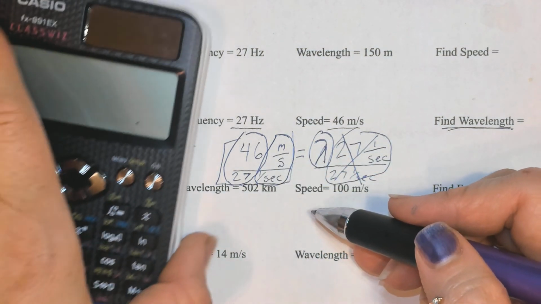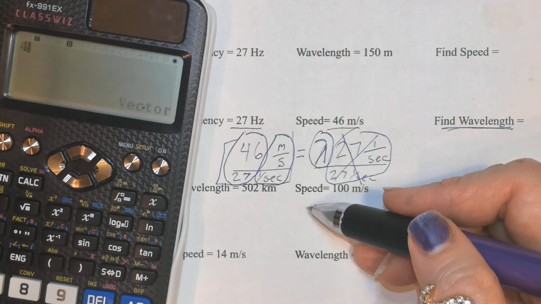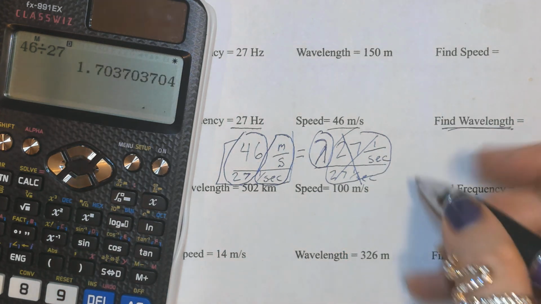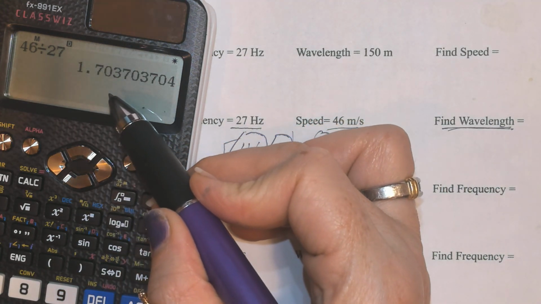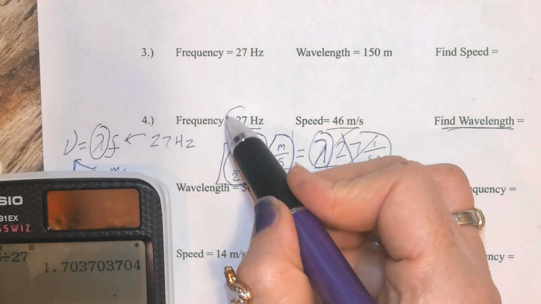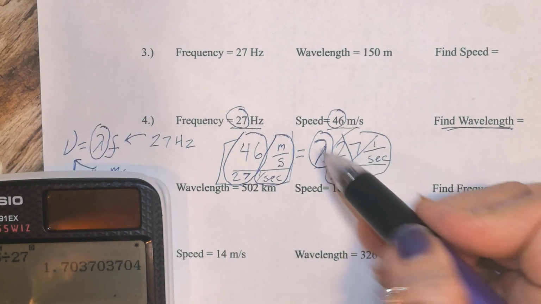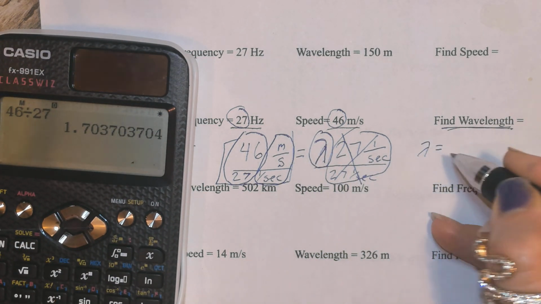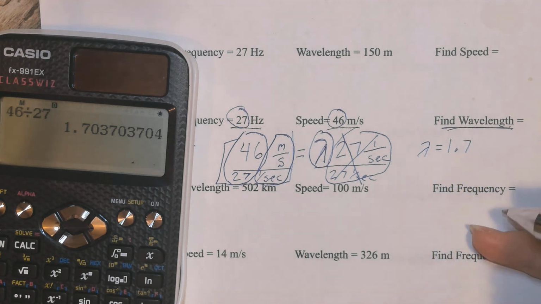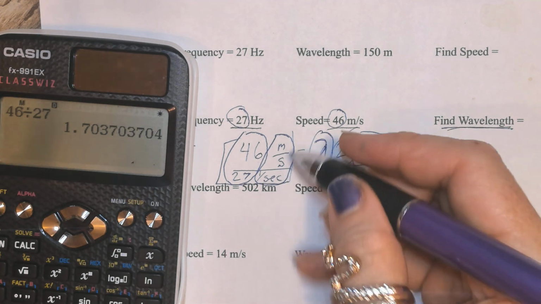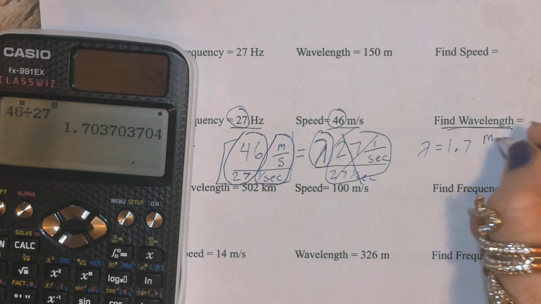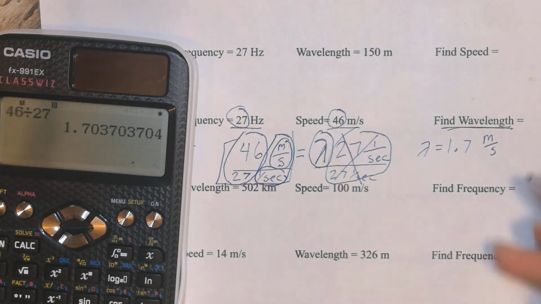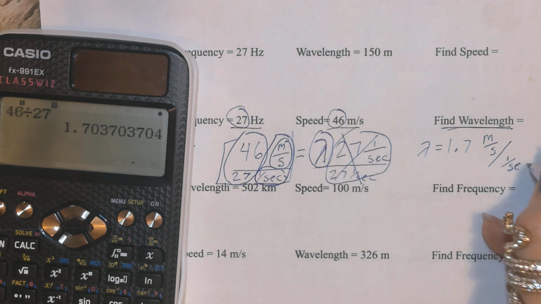Let me do this math real quick. 46 divided by 27 gives me 1.7 and so on. I'm only going to use 2 digits because I'm given only 2 significant digits in the measurements. So I get wavelength equals 1.7. But what about the units? The units I'm left with are meters per second in the numerator and per second in the denominator.